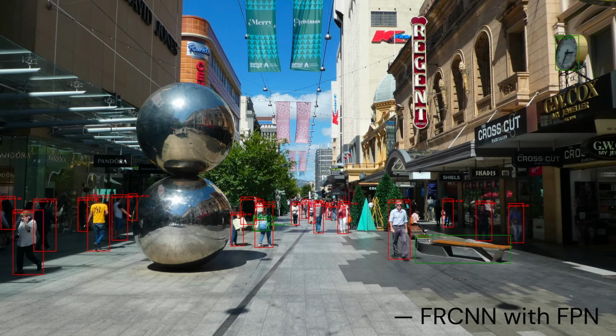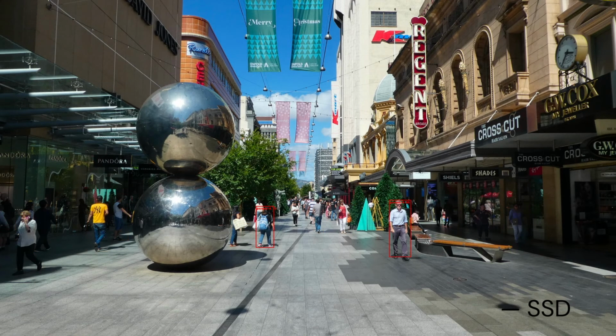Let's take the experiment at Rondomont. We got this result from Faster RCNN. The result is impressive. Many bounding boxes with high confidence score. And move on to SSD. This is the output. Not so good.